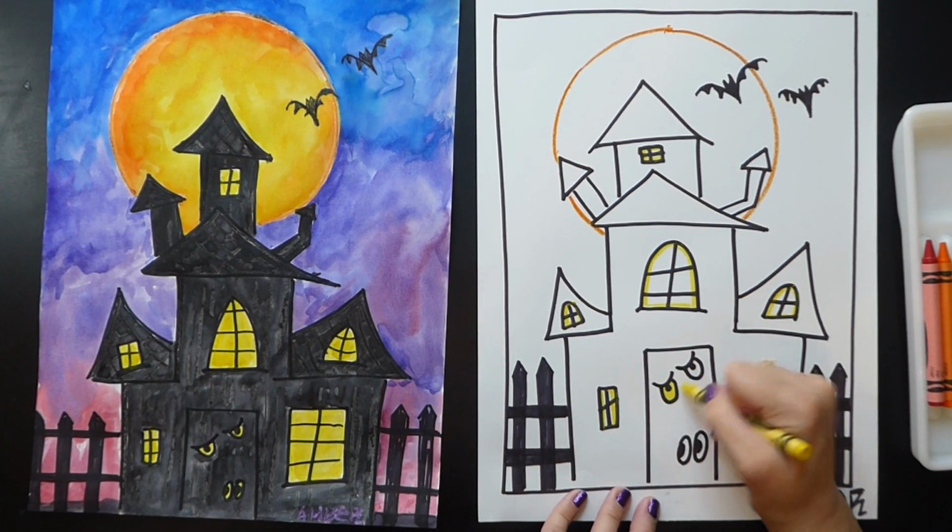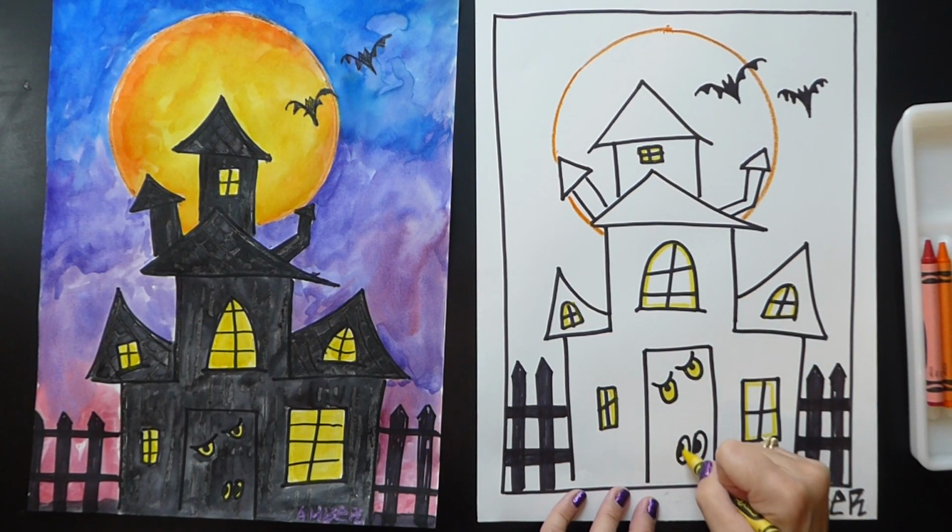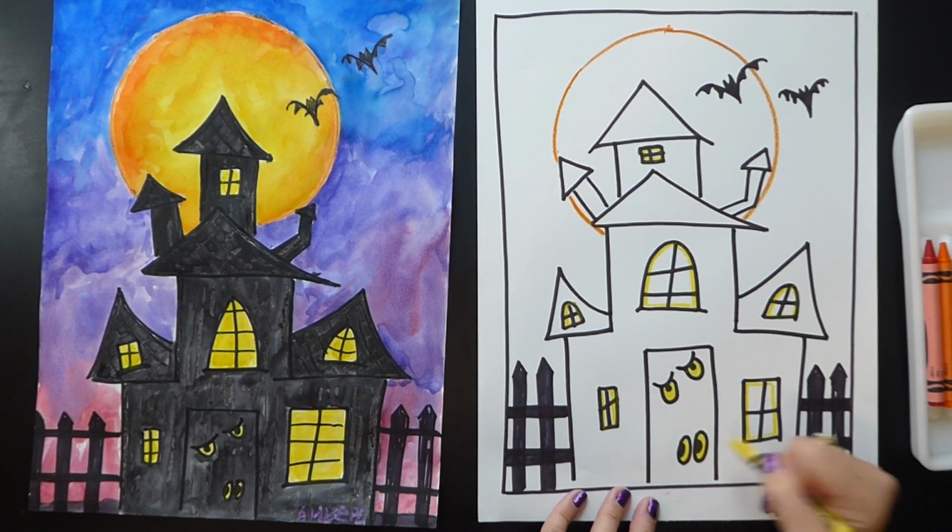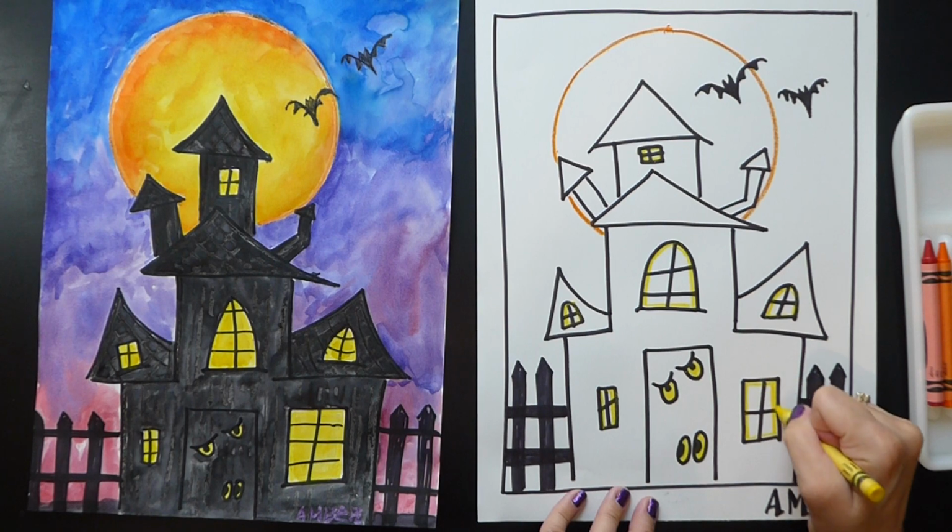Might as well make the eyes yellow because my haunted house is going to be all black, but you're welcome to make yours purple, or maybe it's not a haunted house. Maybe you want it to be yellow. Whatever you want to do.